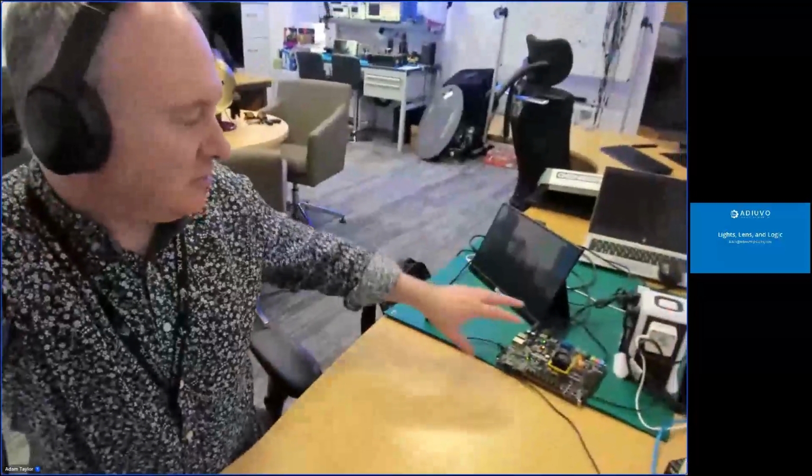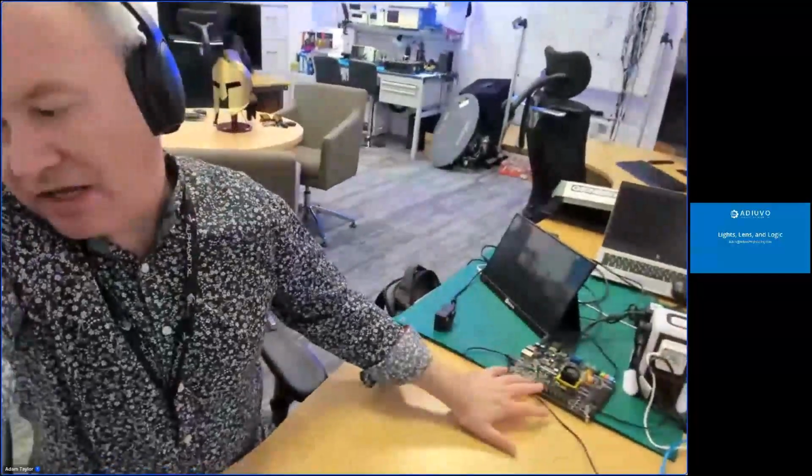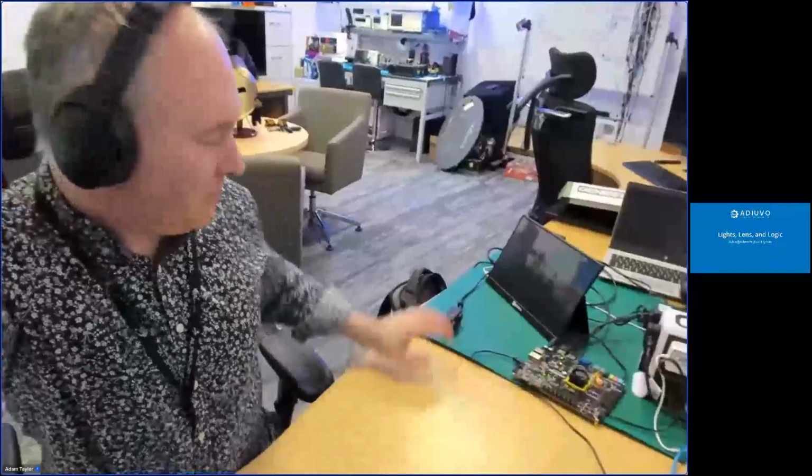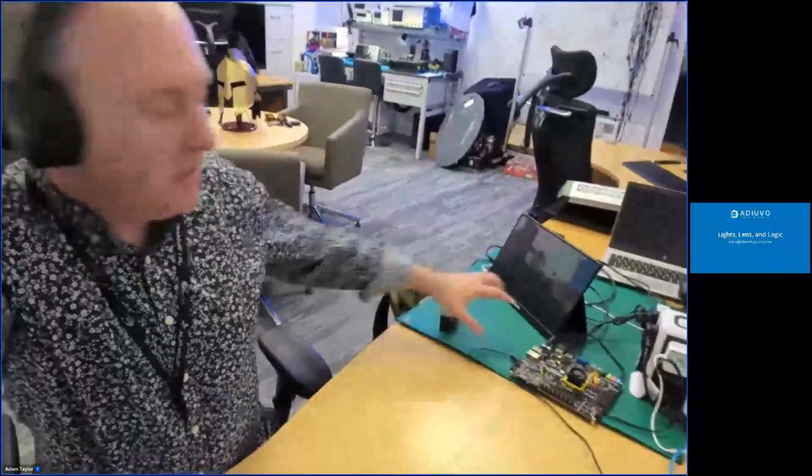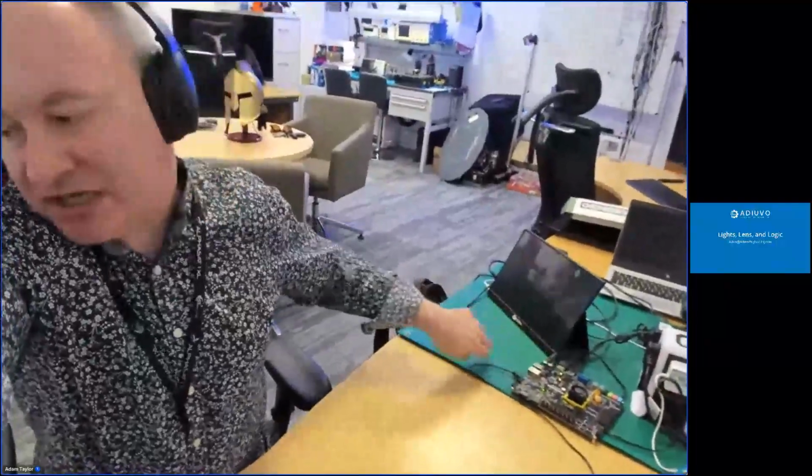So today we're going to work on how to get this system up and running. We've got a Kintex FPGA here. We've got an HDMI camera coming in, HDMI coming out, and as you can see, the screen is responsive and is working. I'll just tilt that back down again so you'll actually see me.